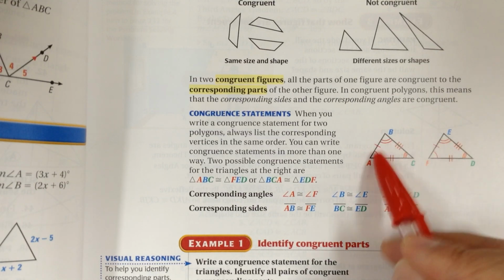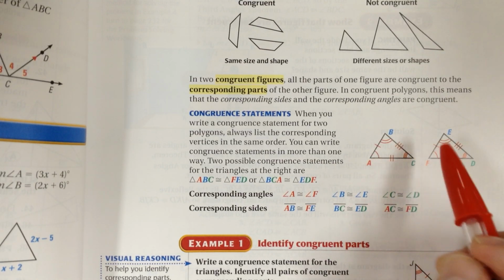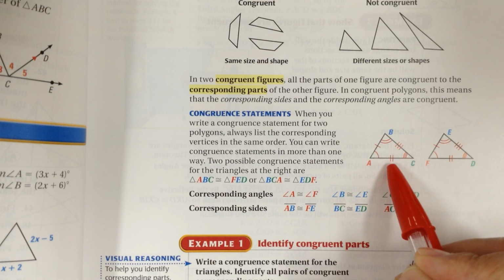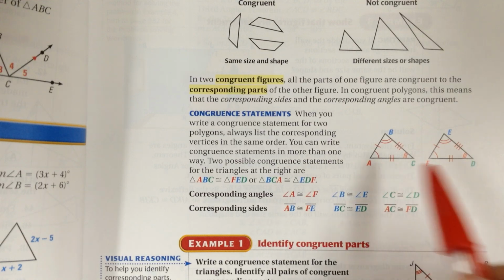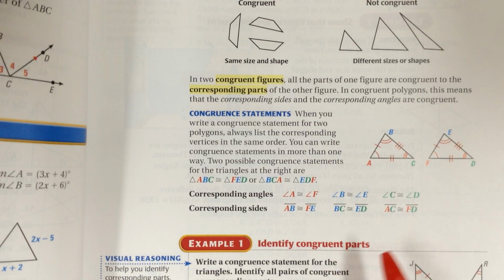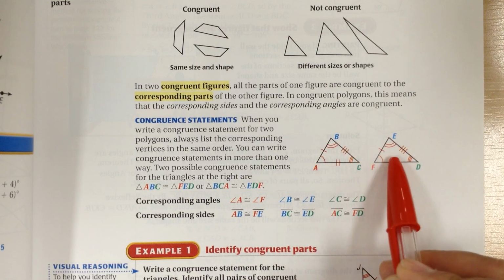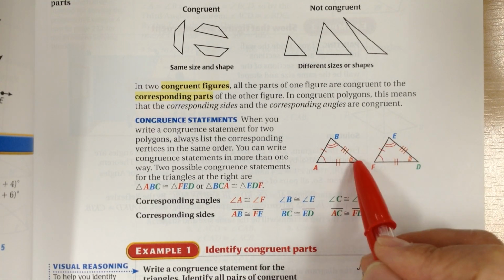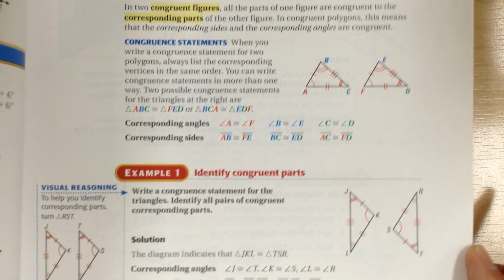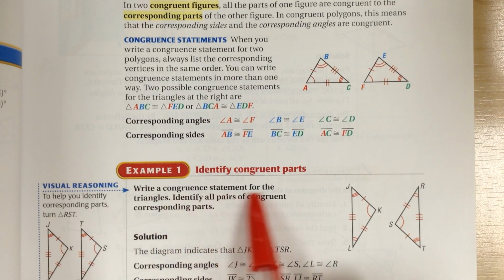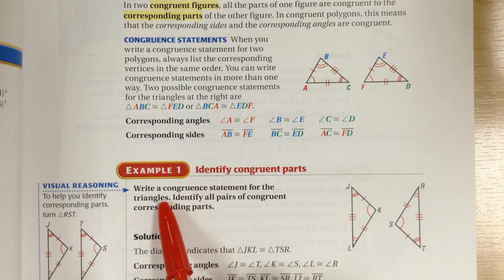So make sure when you're doing a proof, or whatever you do with geometry, you pay attention to the markings. That way, you know exactly which is congruent to which, so you don't get confused. It's very important to pay attention to the hash marks and the arcs. So let's go to example 1. It says write a congruence statement for the triangles.